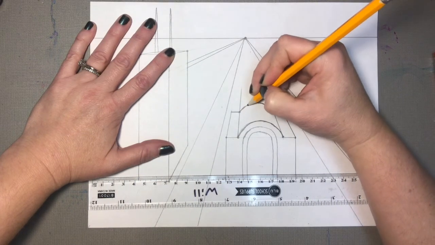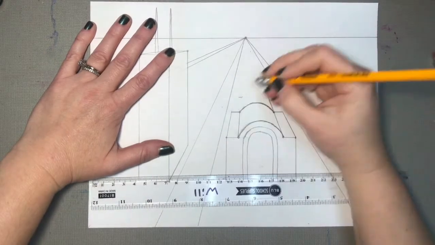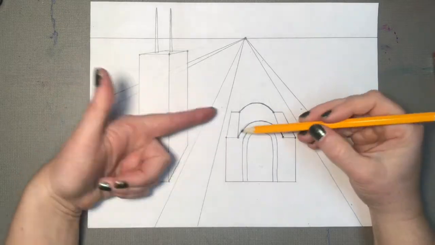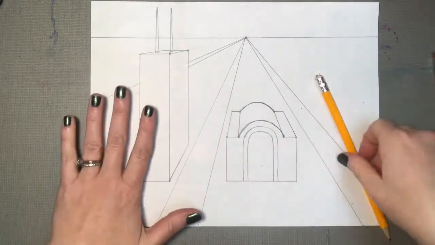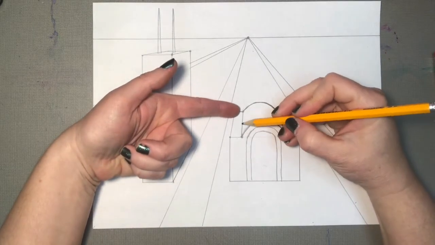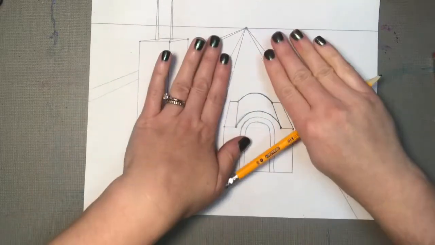Like that. Now I can erase these extra bits of line because I went a little further than I needed to. And you can see the top of this building with this little curve. Looks like it's going away from me. But I've created this, I don't know what this shape would be called. It's not really a crescent, but it looks like part of a cylinder going off in the distance.